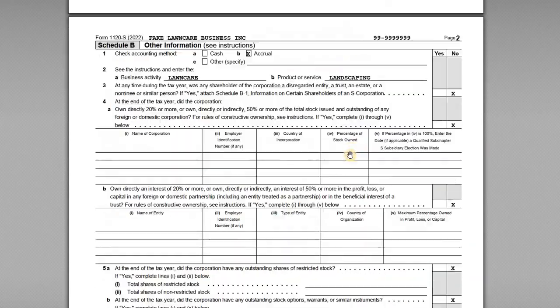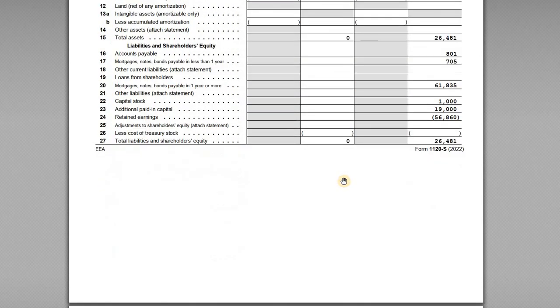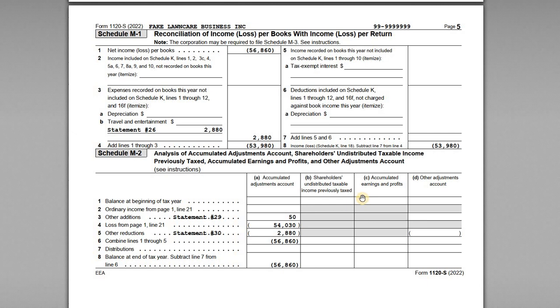All right, so let me touch on Schedules M-1 and M-2 really quickly here. Remember, we didn't have to file these because our income and assets are under $250,000. But again, I think it's really important to have this information because it provides much more information on the tax aspects of the company.